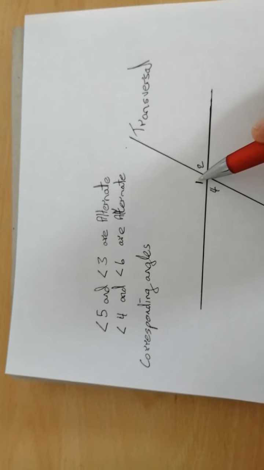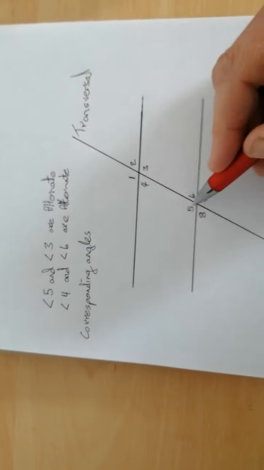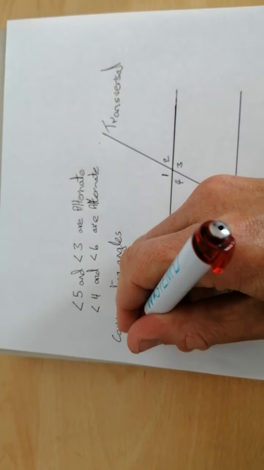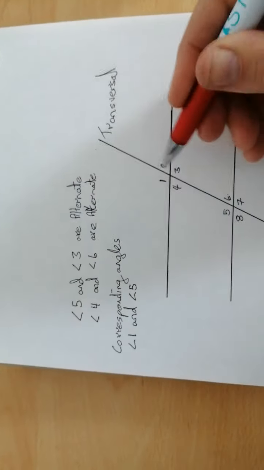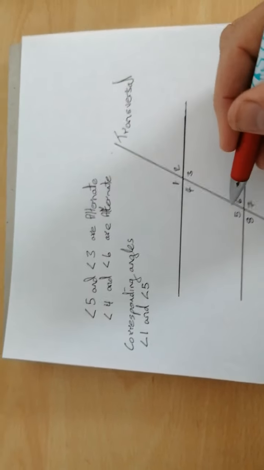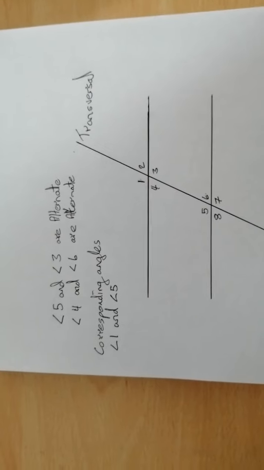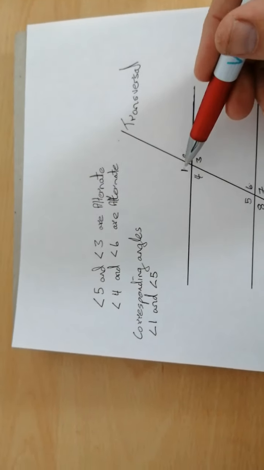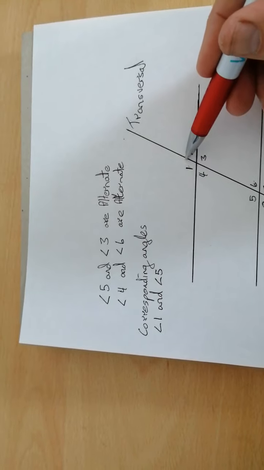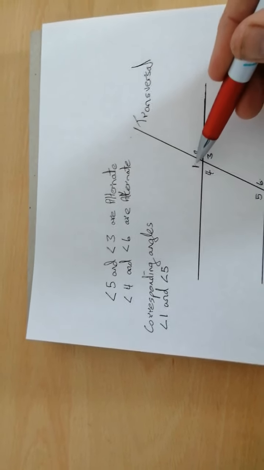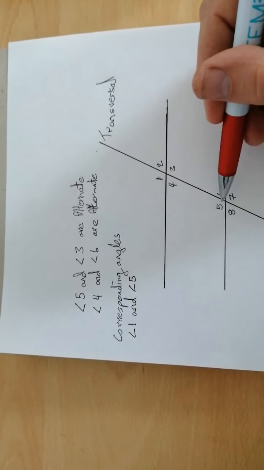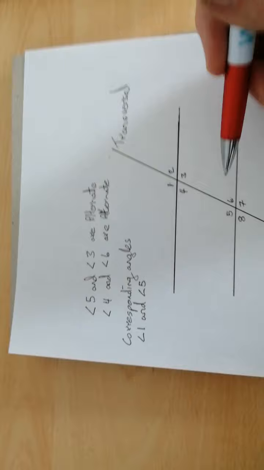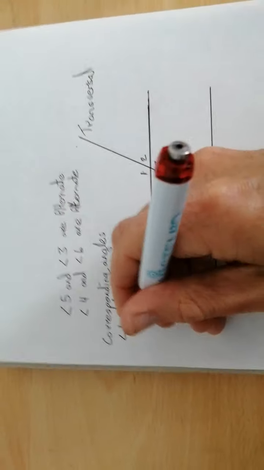So first of all, angle 1 and angle 5 are corresponding angles. Angle 1 and angle 5. Okay, 1 and 5. Now corresponding angles are, just like alternate angles, equal in measure. In other words, they're the same size. So again, if that looks obtuse, I'm going to say that's 100 degrees maybe. If angle 1 is 100 degrees, angle 5 must also be 100 degrees. Okay, angle 1 and 5. Also, angle 4 and angle 8.